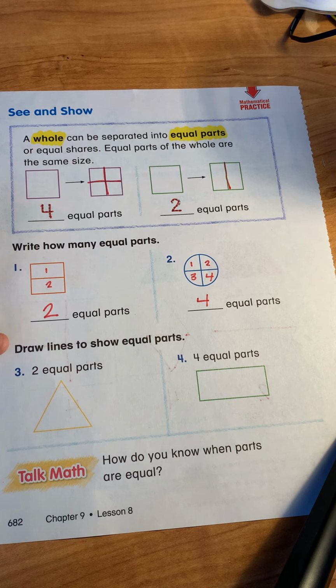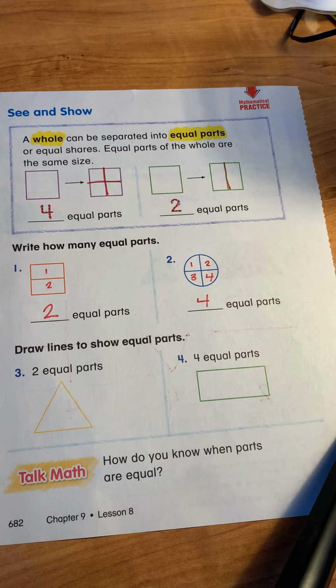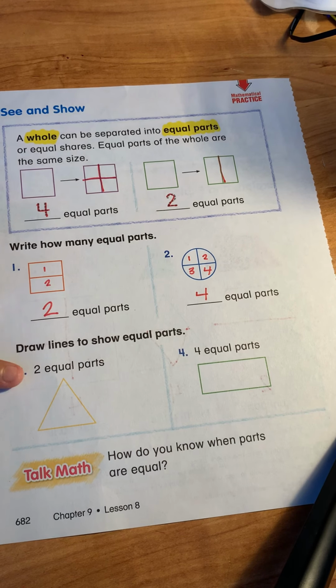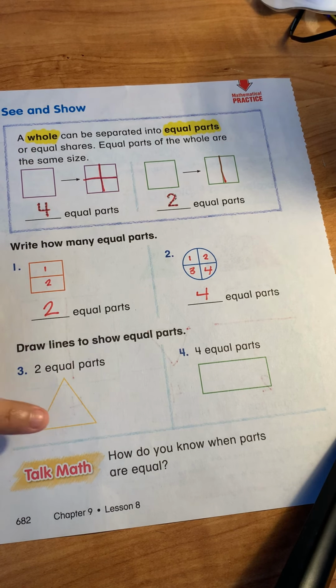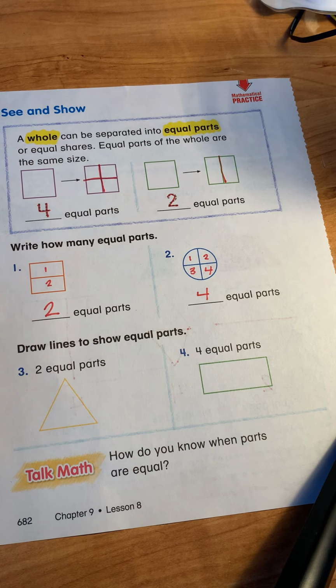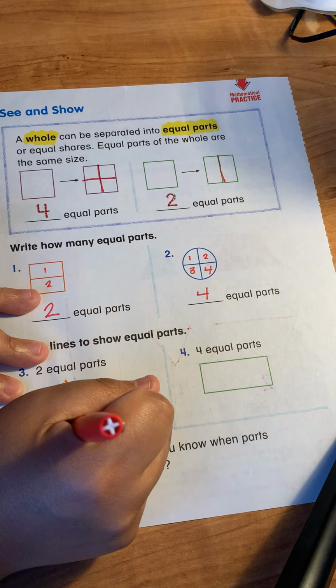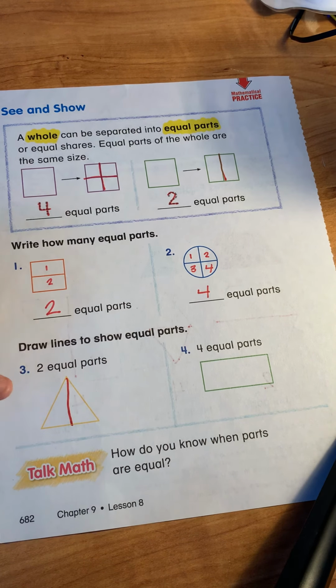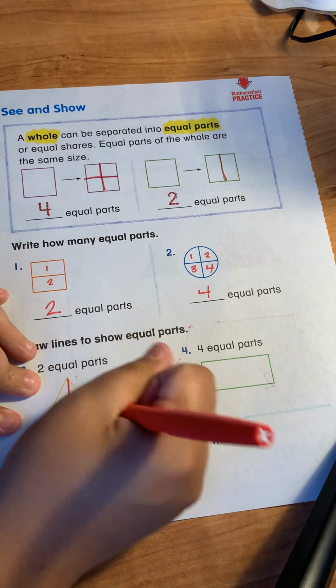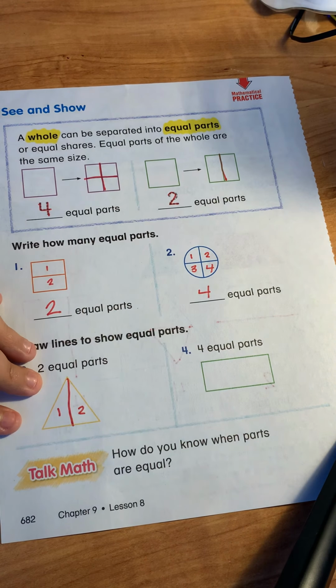All right. Now here it says draw lines to show equal parts. So on number 3, they want us to make this whole triangle into 2 equal parts. So do I have to just draw one line down, or should I draw 2 lines? I'm going to just draw one line because I only want 2 equal parts. So now see, I have 1 equal part, 2 equal parts.